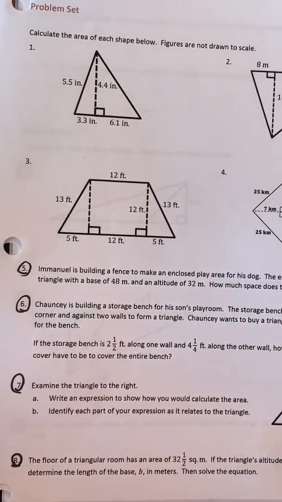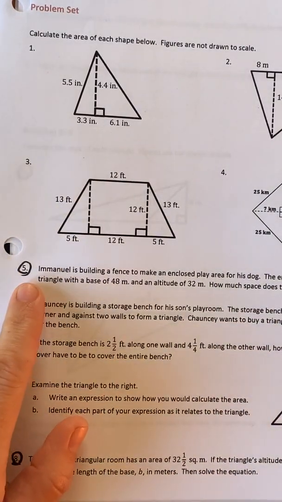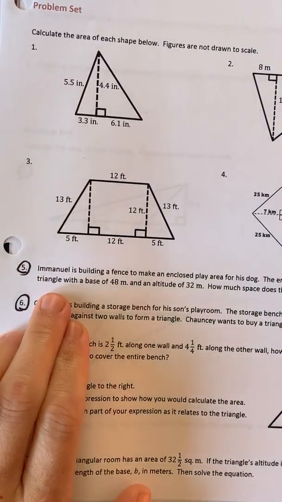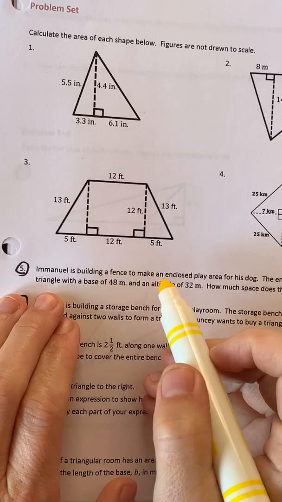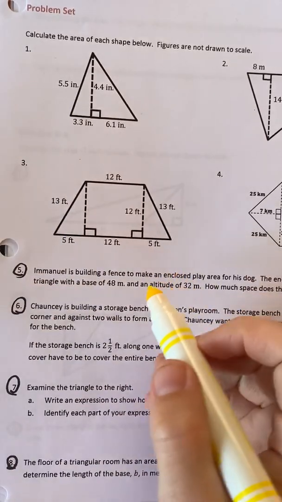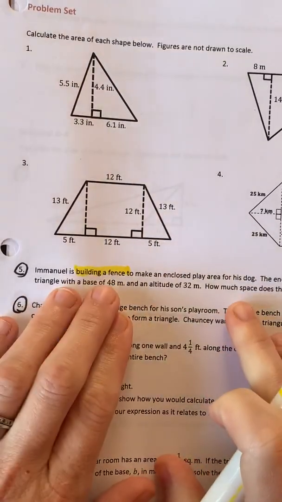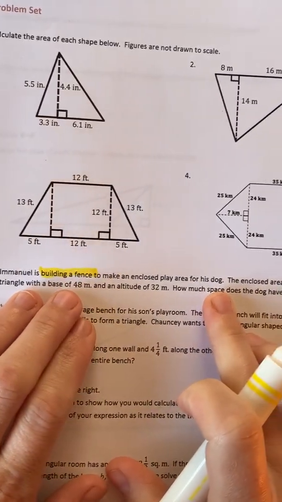Let's start with number 5. First, what is number 5? Right here. So first, Frau Diddy's going to read it. And I'd like for you to highlight or circle any place where I beep. Okay? So here we go. Emmanuel is building a fence. Okay? So beep, building a fence to make an enclosed play area for his dog.